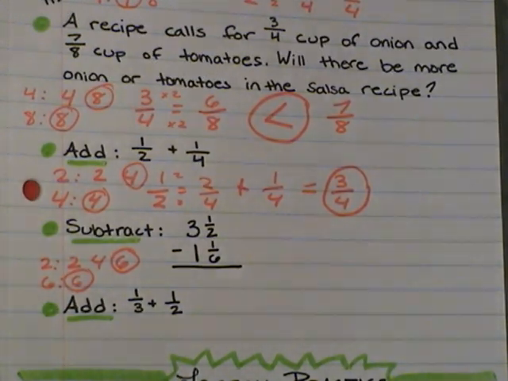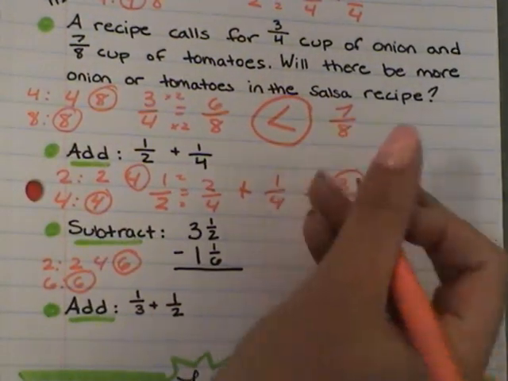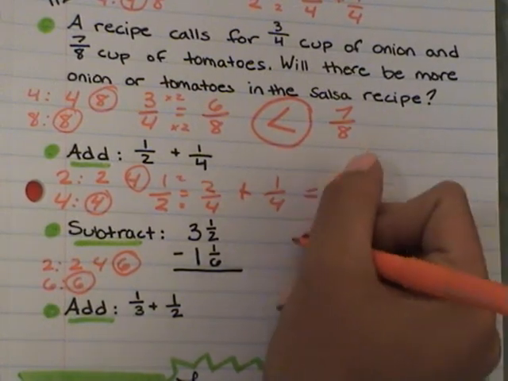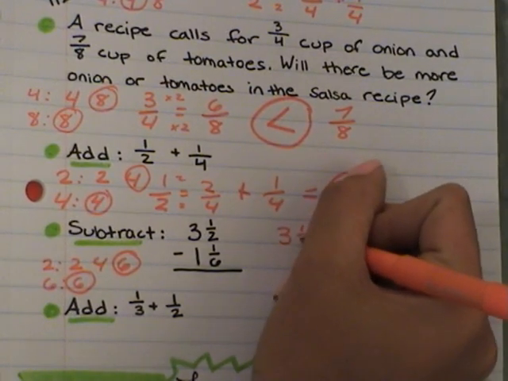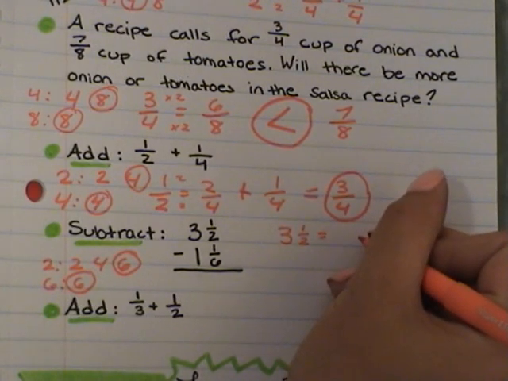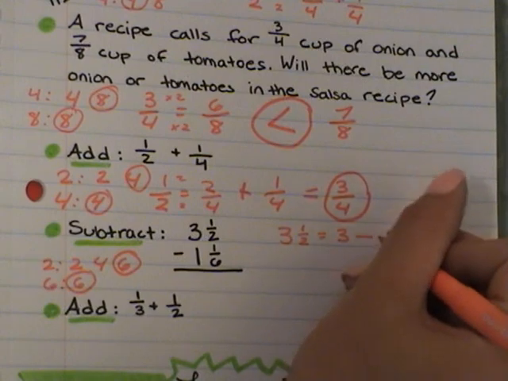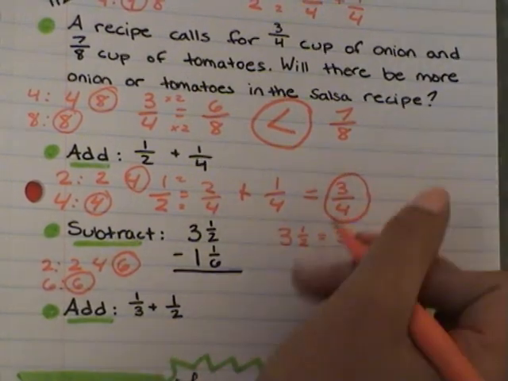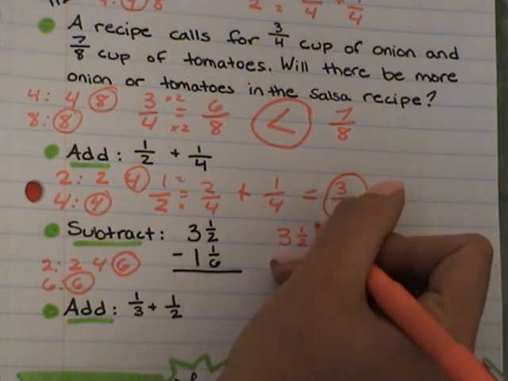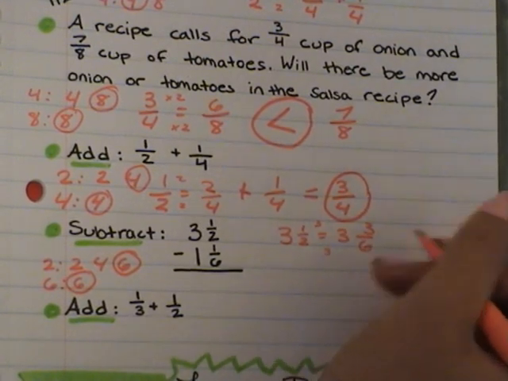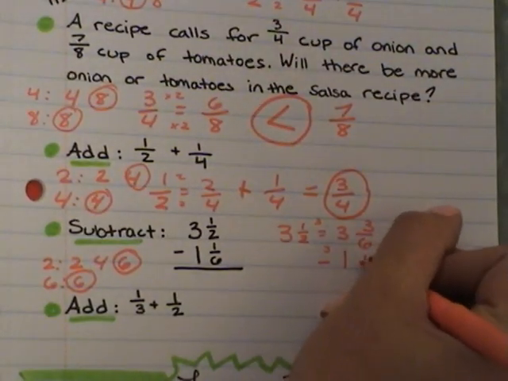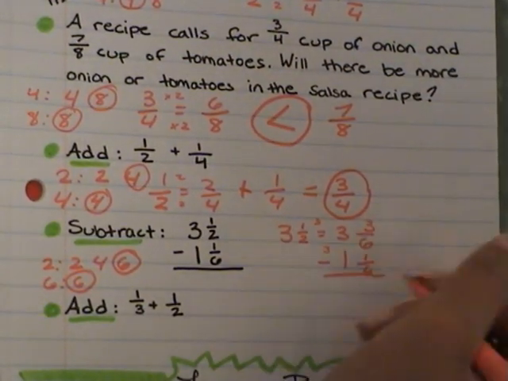So what I'm going to do is I can leave my 1/6 the same, but I need to change my 3 1/2. So 3 1/2, and I need to get that 1/2 equal to a denominator of 6. So 2 times what gives me 6? 2 times 3, so do the top by 3. 3 times 1 is 3. So now I have 3 3/6 minus 1 1/6, and this becomes very easy.